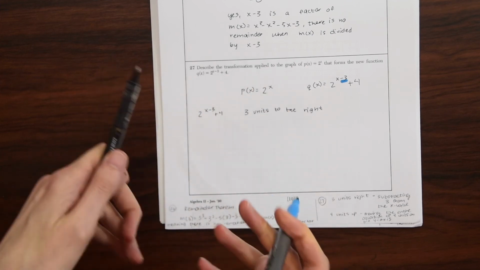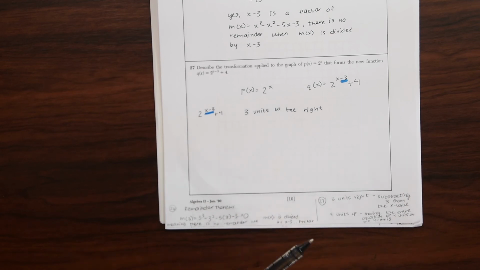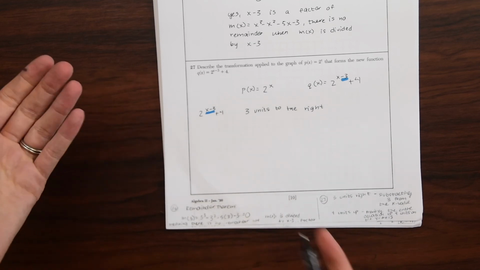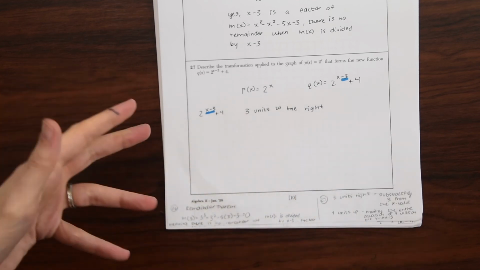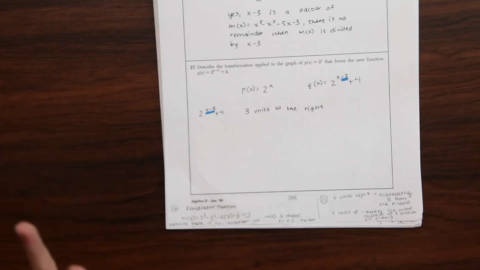So just to highlight where this comes from, it comes from right here, because we are subtracting 3 from all the x values, from each and every x value that goes through this function. That means we're going to be moving it 3 units to the right. It's always that those x values do the opposite of what you might think they might do based on the formula.